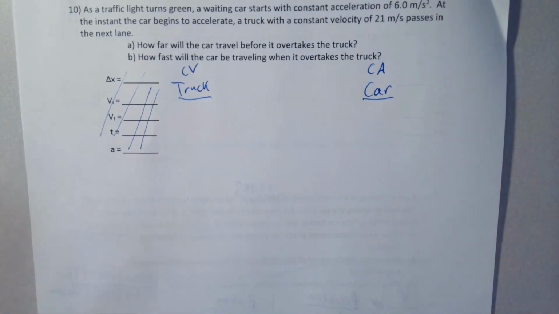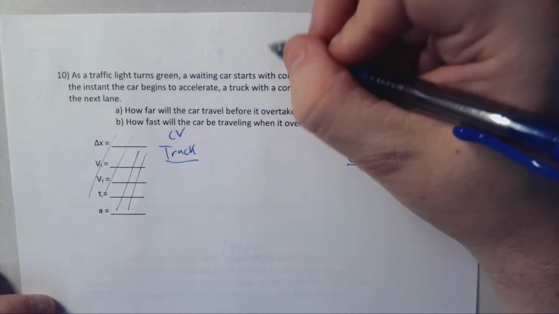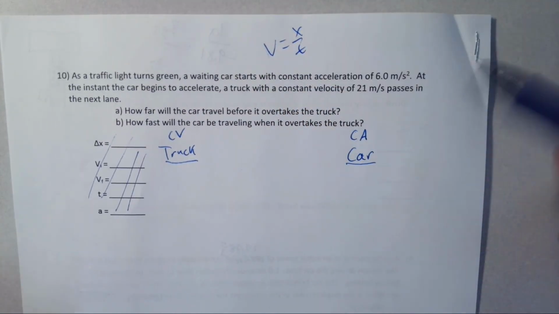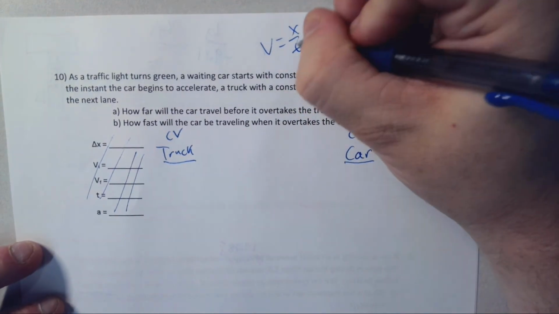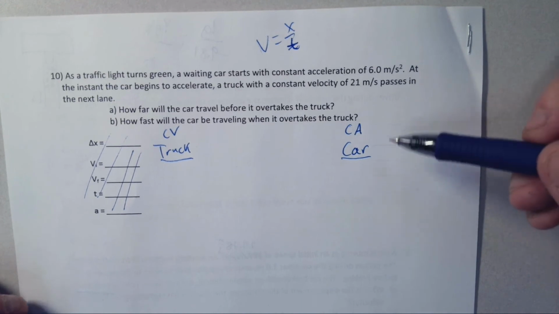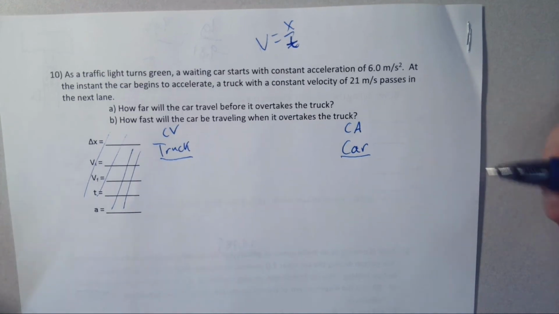For constant velocity, we can basically only use v equals x over t. And for constant acceleration, we can use any of those 4 equations over there.